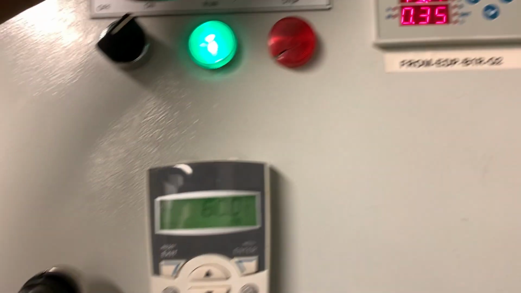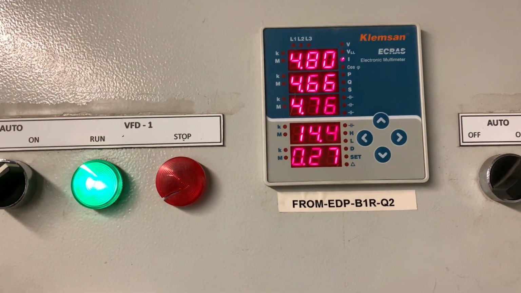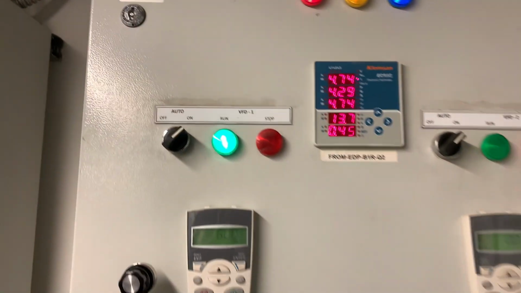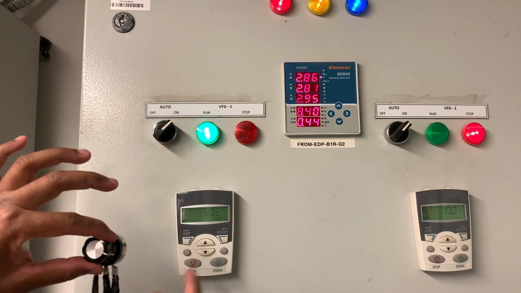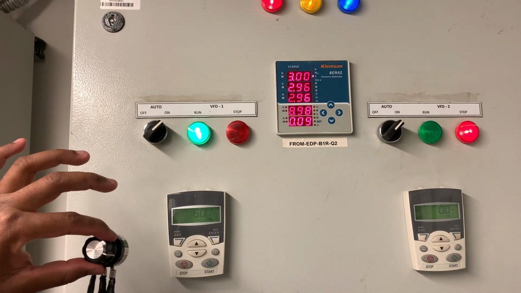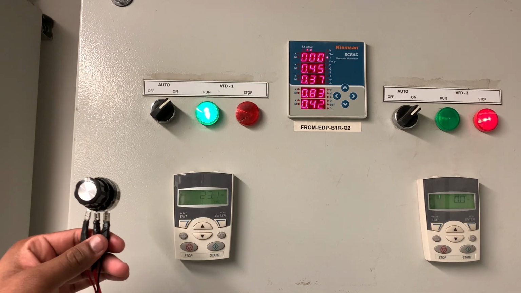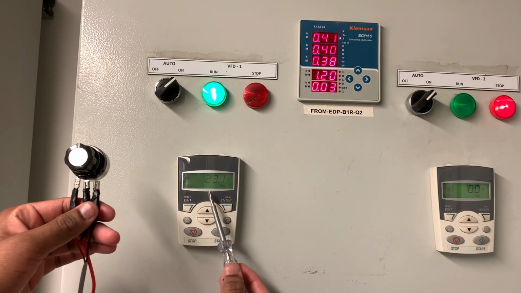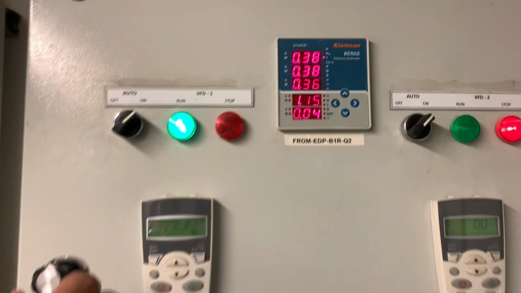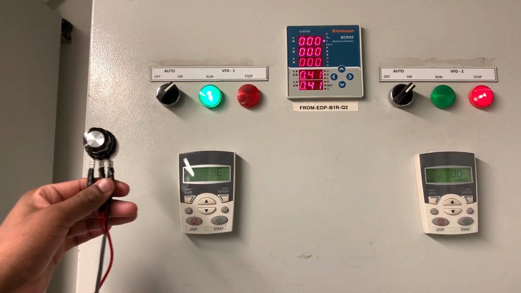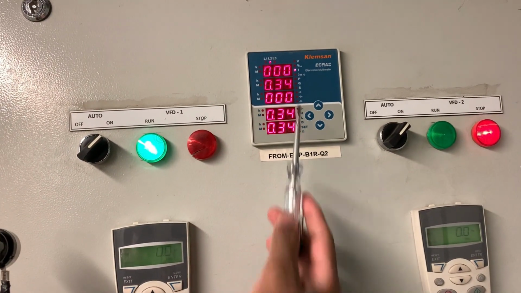As you can see the current consumption also, the current is 4 ampere for R, Y and B. If I decrease the voltage, the speed is also decreasing, and the current is also decreasing. I'll make it 50%. At approximately 50%, the speed is 20 hertz, 23 hertz, and the current is 0.5 amperes. When I make it 0, the hertz becomes 0 and the voltage and the current also become 0.